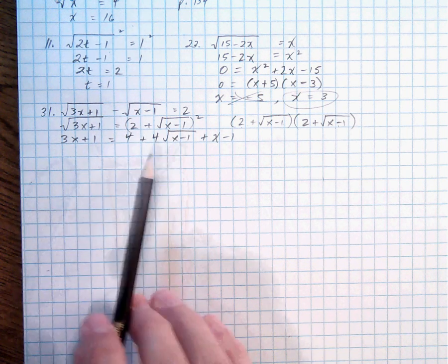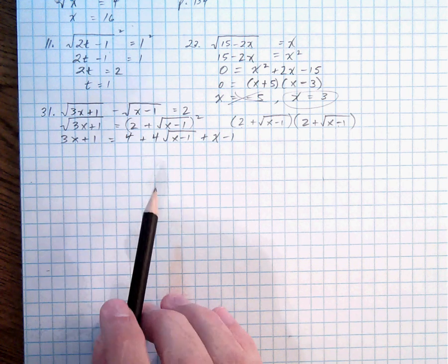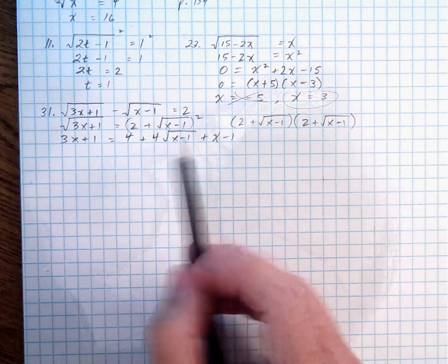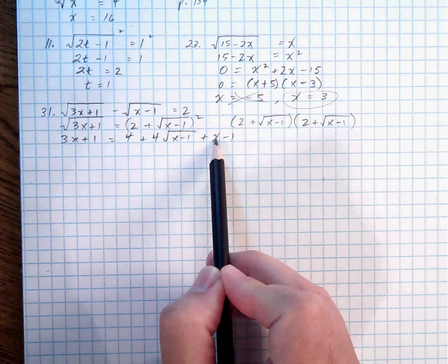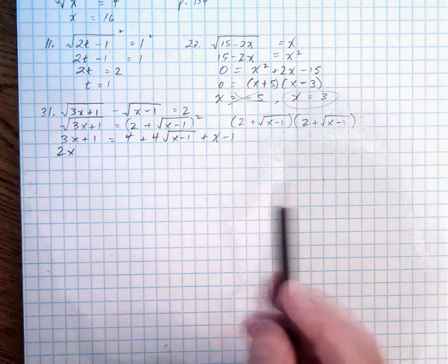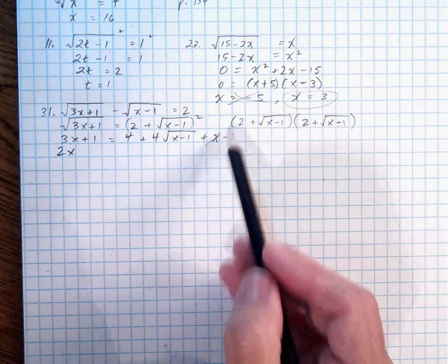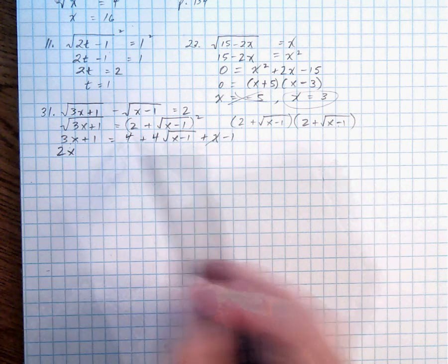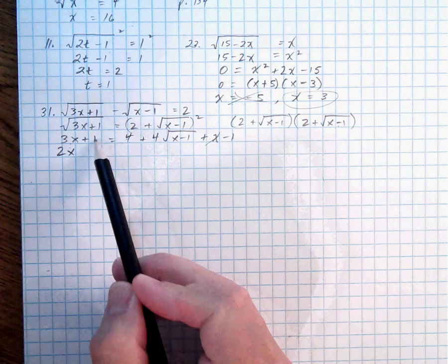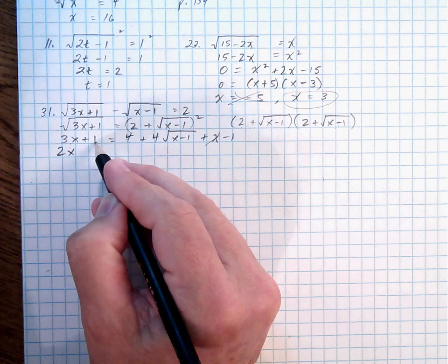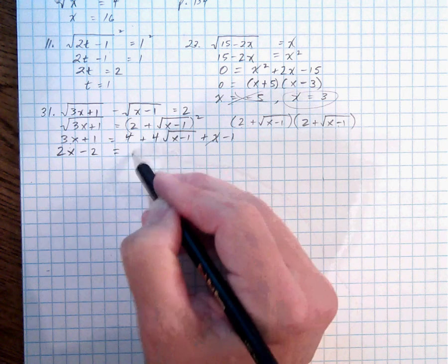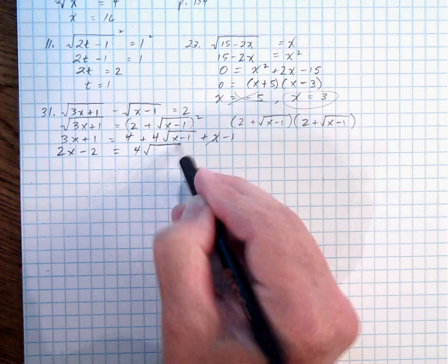But first I can simplify here. So what do I have? Well, I've got 3x here, and I've got x over here. So I'm going to bring that x over here with that. Give me 2x. Alright, and then it looks like, so that's gone. Now I've got a 4 and a minus 1. So there's a total of 3 over here, right? So I'm going to take away that positive 3 from both sides. And that'll give me, if I take away 3 here, I get minus 2. What I'm left with is that 4 square root of x minus 1.